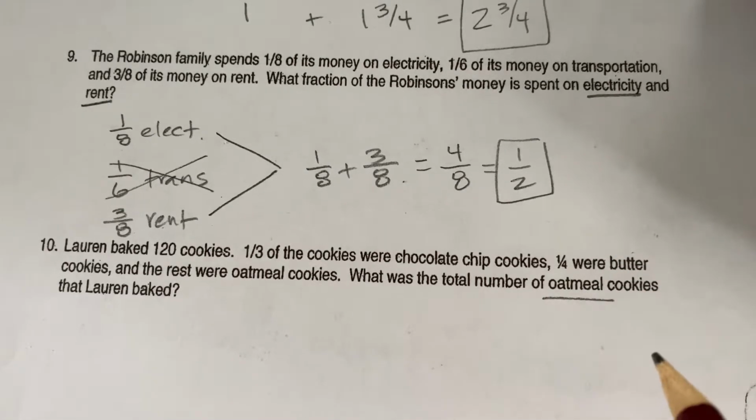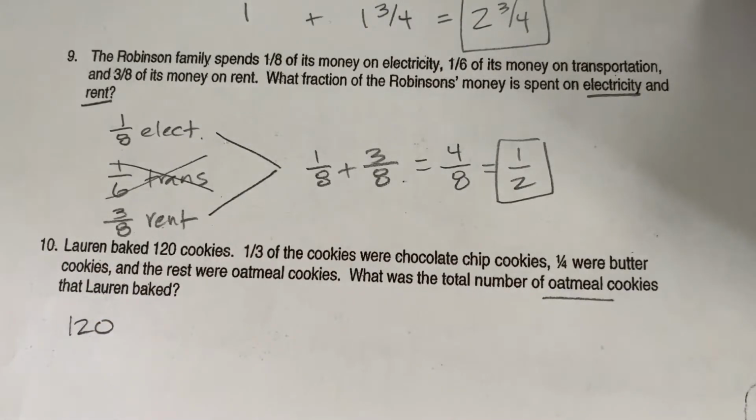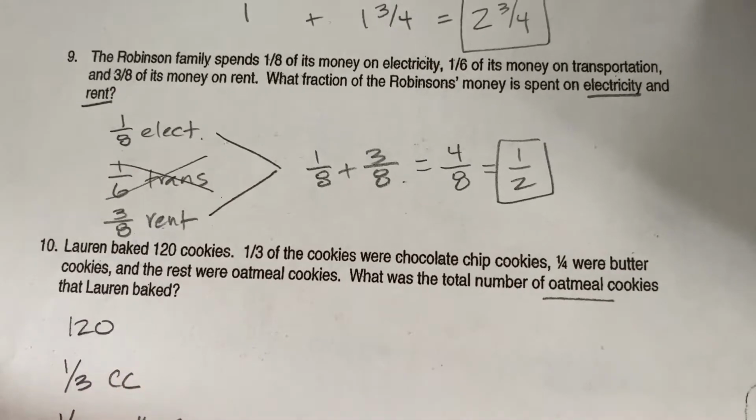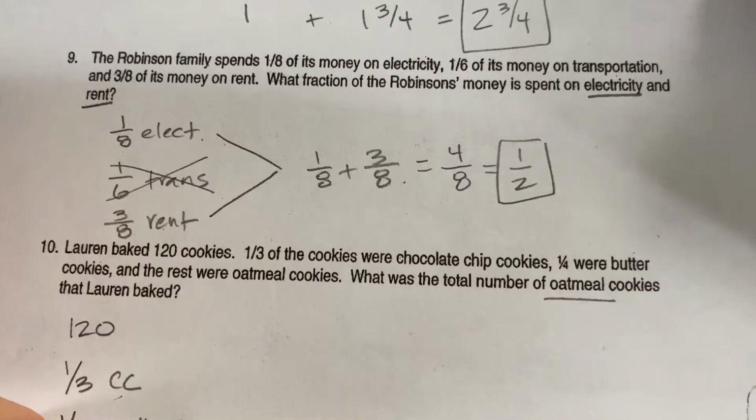So in this problem, we're trying to figure out the specific number of oatmeal cookies that was baked. So we know that she's baked 120 cookies. We know that 1/3 of those were chocolate chip and 1/4 of those were butter. And the rest are oatmeal. A couple different ways that you could do this problem. What I chose to do is I figured out the specific number of the cookies that were chocolate chip and the specific number that were butter.